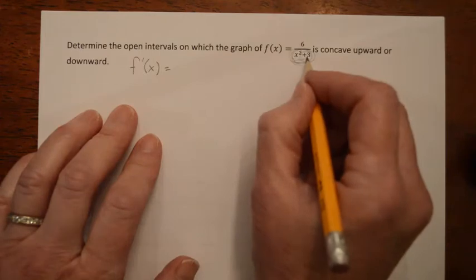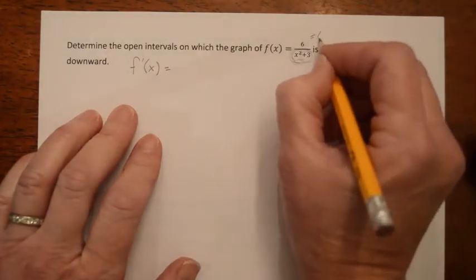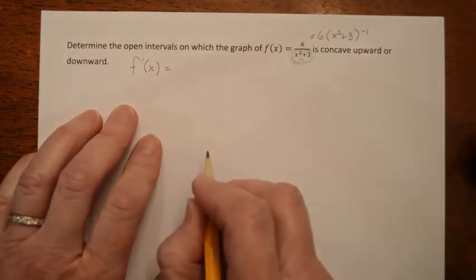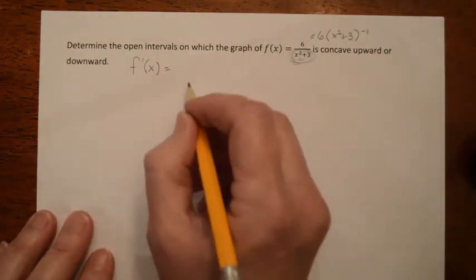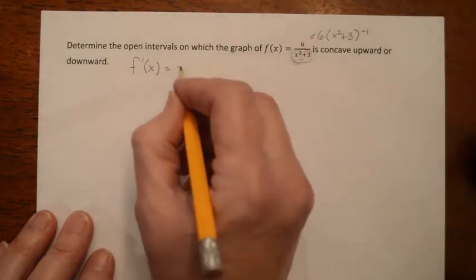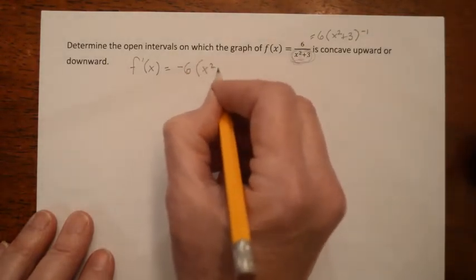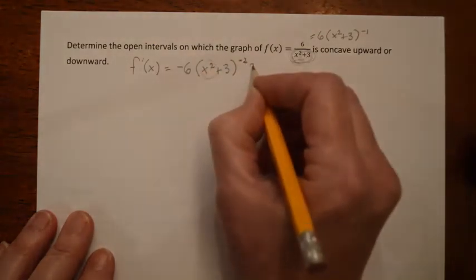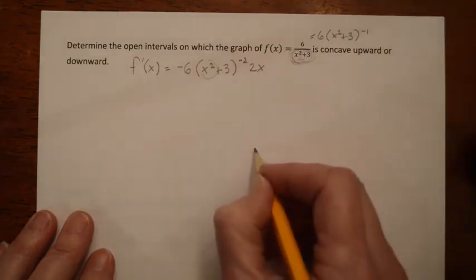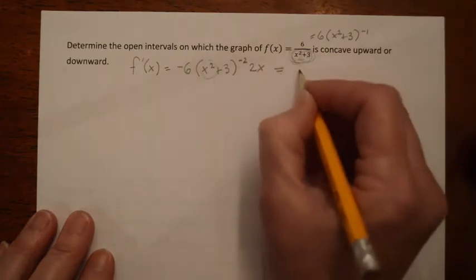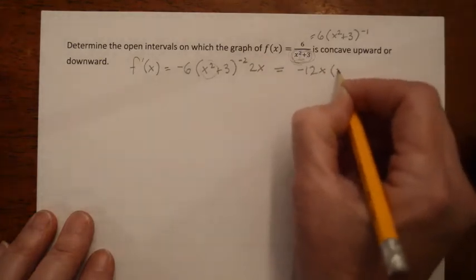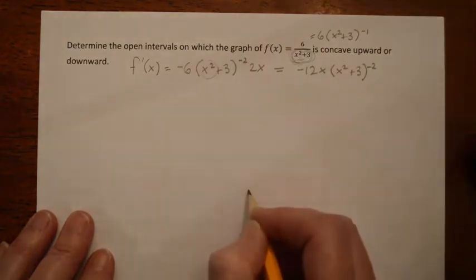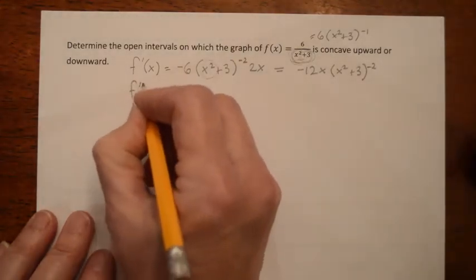All right, so I'm not going to use the quotient rule. I'm going to rewrite this as 6 times x squared plus 3 to the negative 1. All right, so when I take the derivative of that, that's going to give me negative 6 times x squared plus 3. I decrease the power by 1, so it's negative 2. Then I take the derivative of the inside, that's 2x. All right, I'm going to just rewrite that as negative 12x times x squared plus 3 to the negative second power. Now it needs me to take the second derivative.